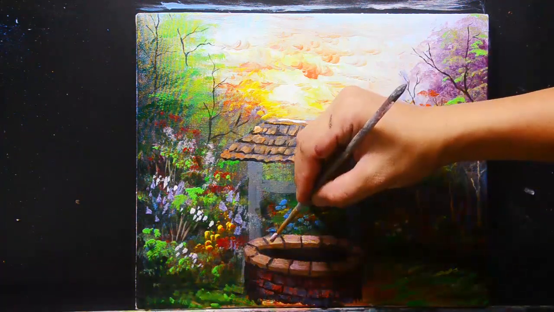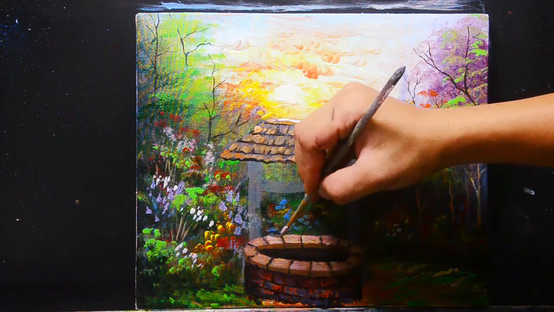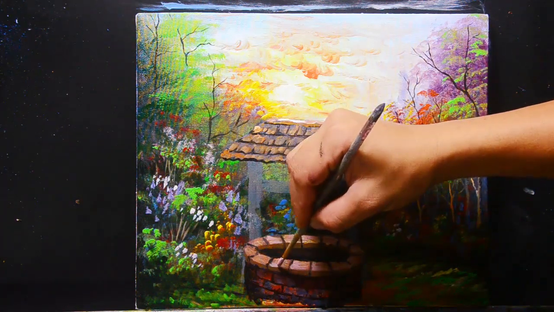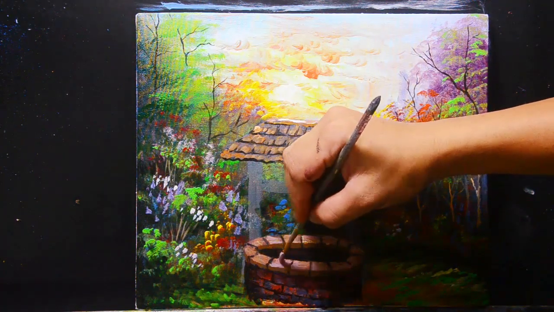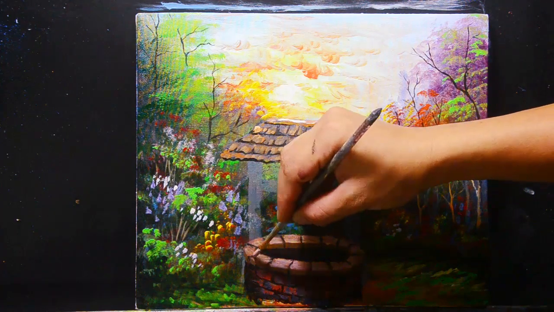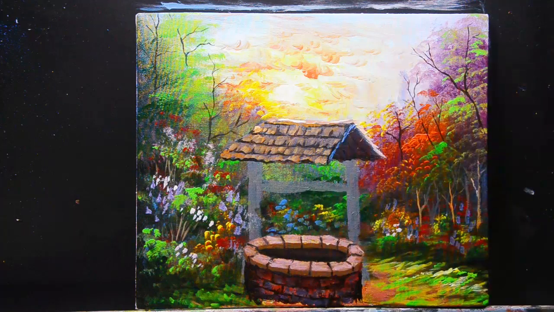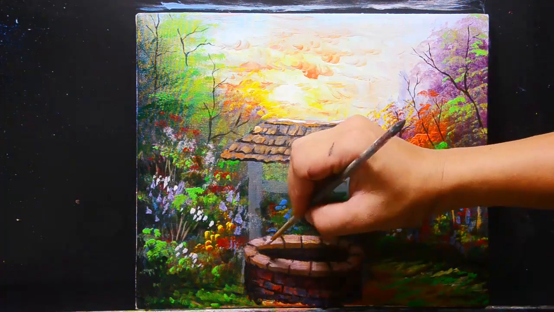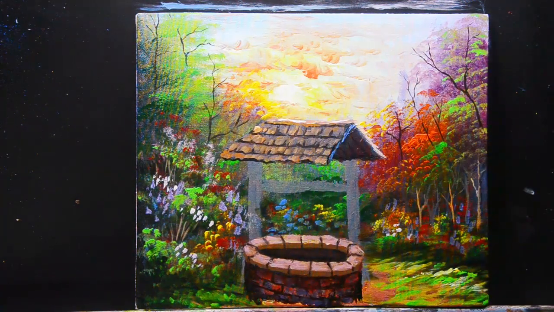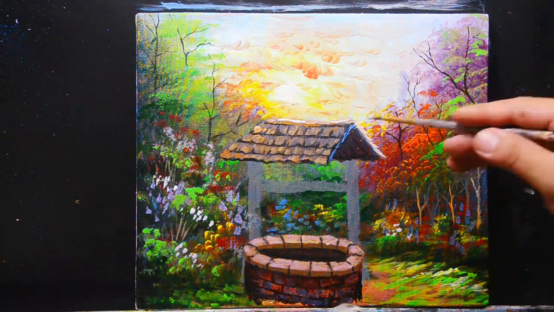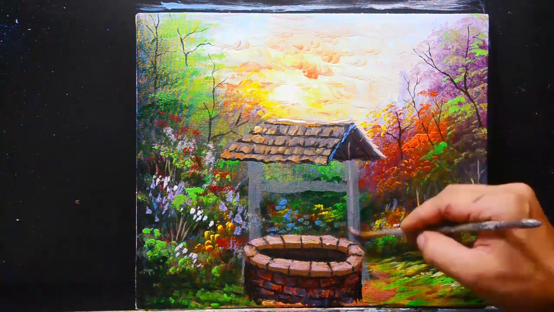Just looking good in that area. So this one here for the highlight effects or more. It's very nice there. After that, I'm going to create this one here, the post.